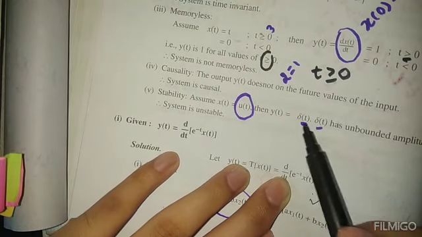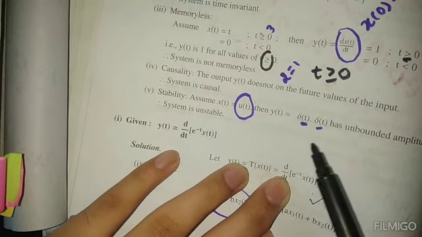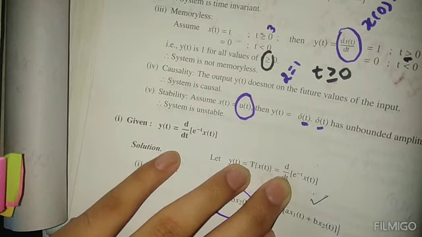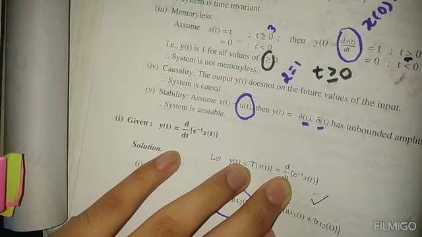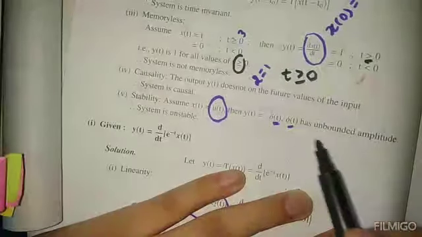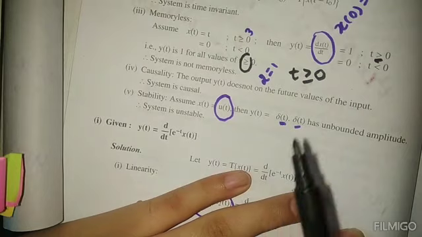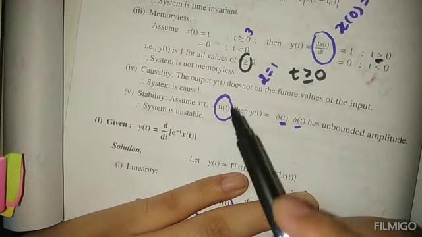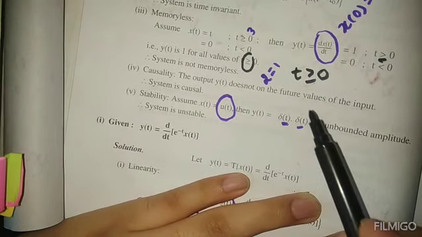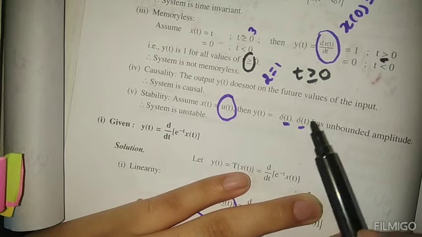So therefore your y of t will become equal to 2 times delta of t. That is, delta of t is your unit impulse function. So this unit impulse function has unbounded amplitude. So therefore the system is unstable, right? So you are giving u of t as an input, and you are getting an output. That output is what? Delta of t into delta of t.